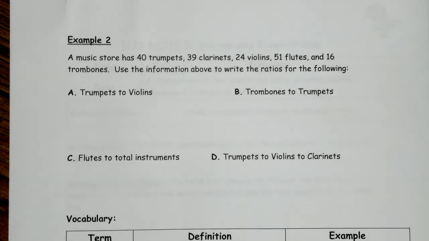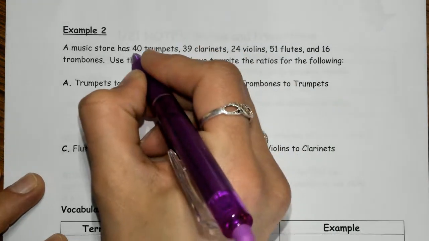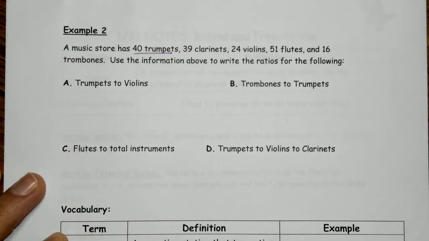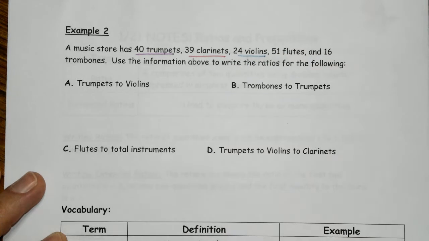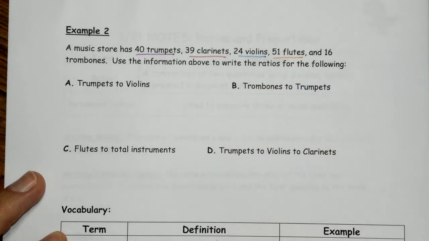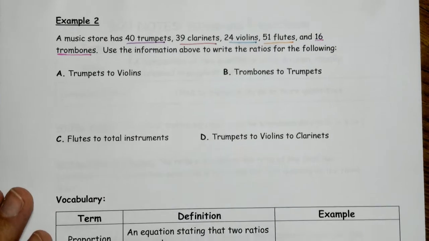All right, guys, so the example here, we've got a lot of things going on, right? We're going to have 40 trumpets. We're going to have 39 clarinets. We're going to have 24 violins. We're going to have 51 flutes. And we are going to have 16 trombones. So we're going to go ahead and write in these. I'm going to go pretty quickly through this.